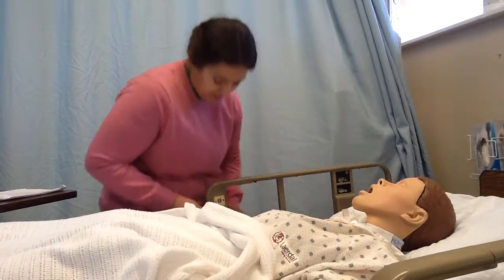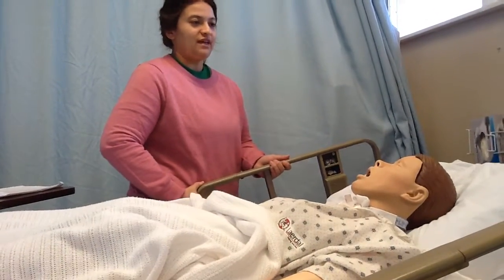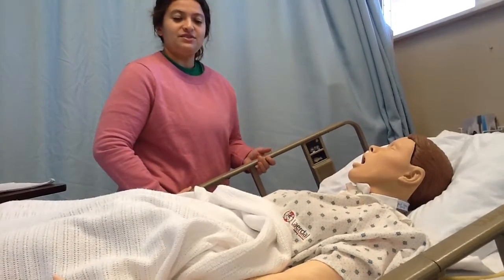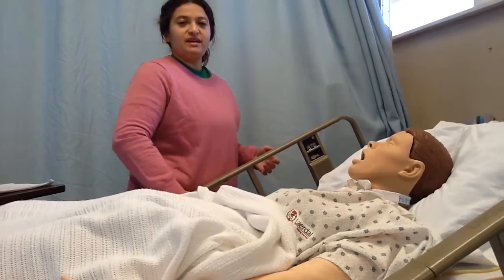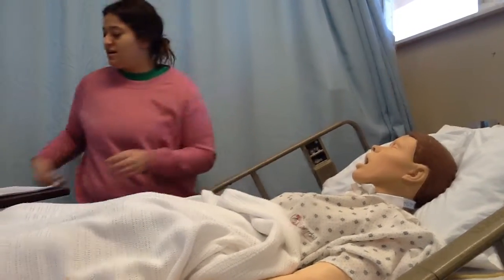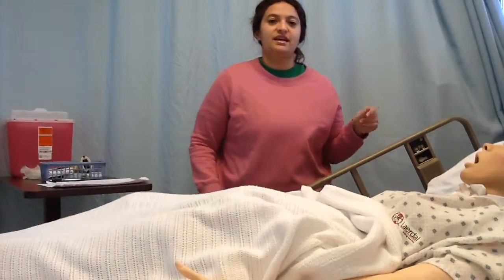Well, we don't want you to be in pain, so I have some medication here for you that's going to hopefully help take away that pain. Oh, wonderful. So as you can see, I've raised the patient's bed, and I'm raising them just a little bit more since we are going to give them their medication. Although I would make sure to not raise it too far where it was contraindicated.